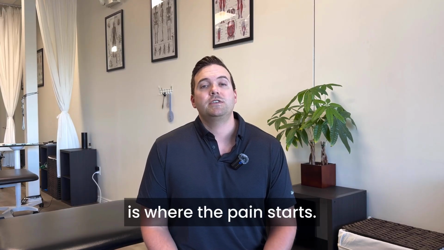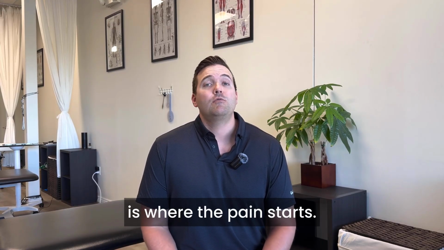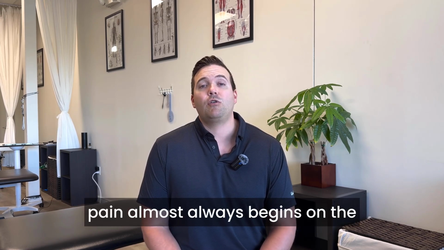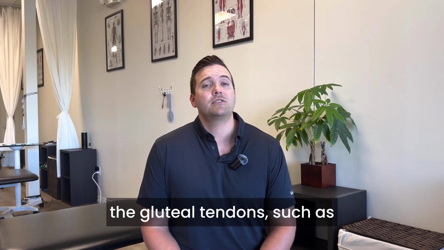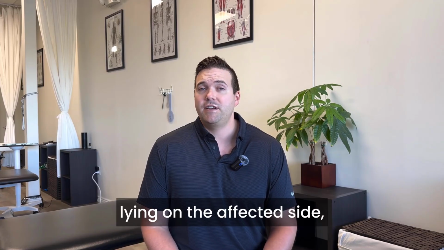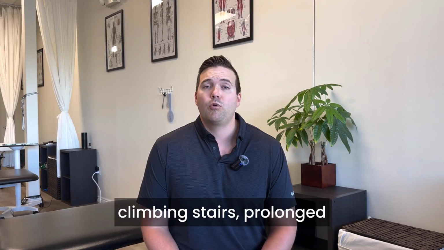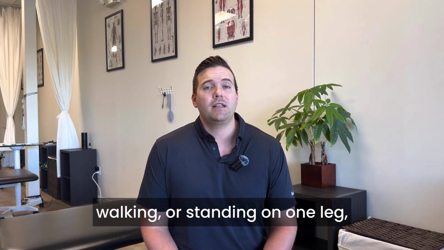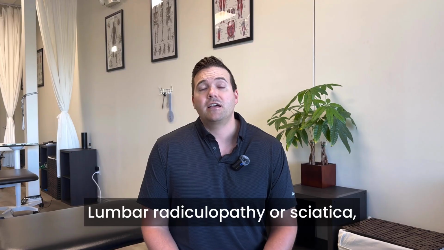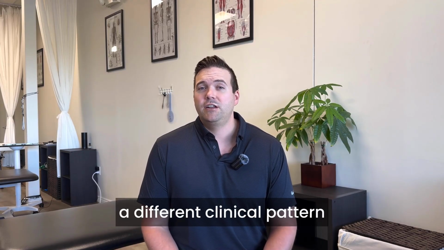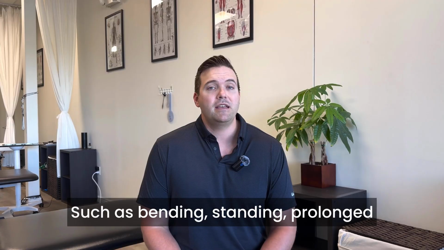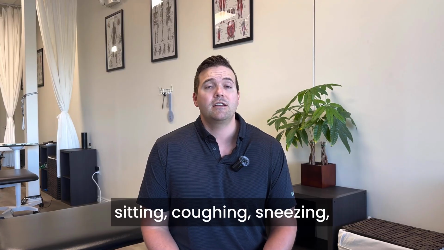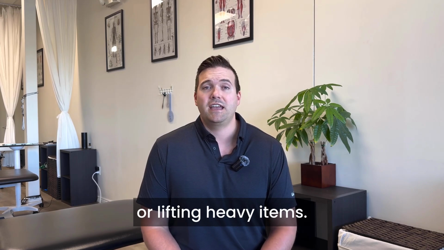One of the biggest clues is where the pain starts. With gluteal tendinopathy, the pain almost always begins on the outside of the hip, and activities that load or compress the gluteal tendons, such as lying on the affected side, climbing stairs, prolonged walking, or standing on one leg, tend to reproduce the symptoms. Lumbar radiculopathy or sciatica, on the other hand, follows a different clinical pattern and may be more influenced by movements of the lumbar spine, such as bending, standing, prolonged sitting, coughing, sneezing, or lifting heavy items.